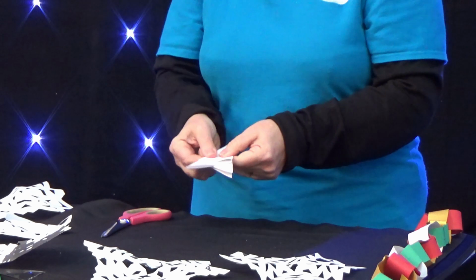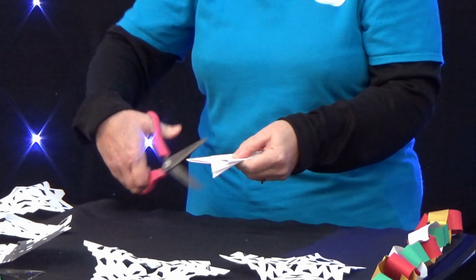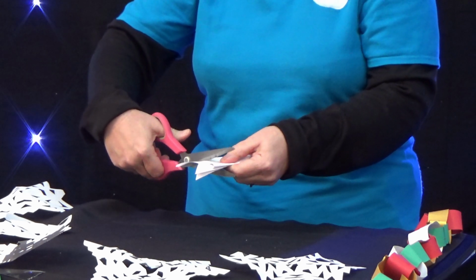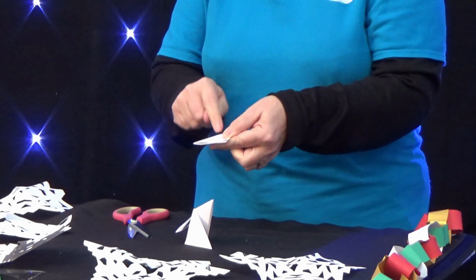Flip it over onto the other side so that you've got a nice line across here, and we need to cut those 2 points off using a diagonal scissor cut across like that. There we go. This is the bit we're using.